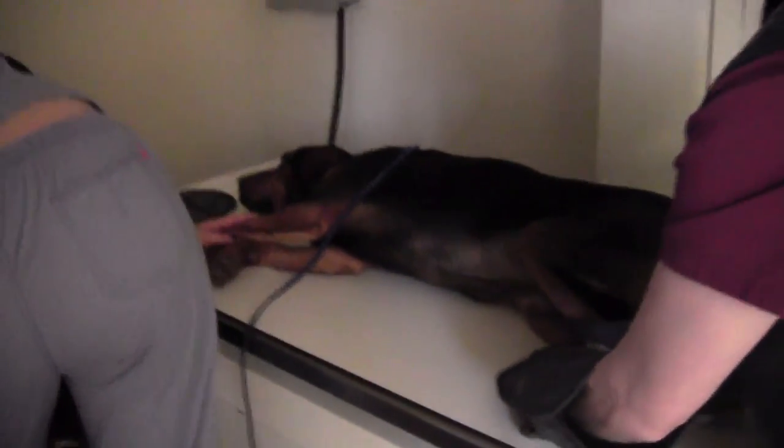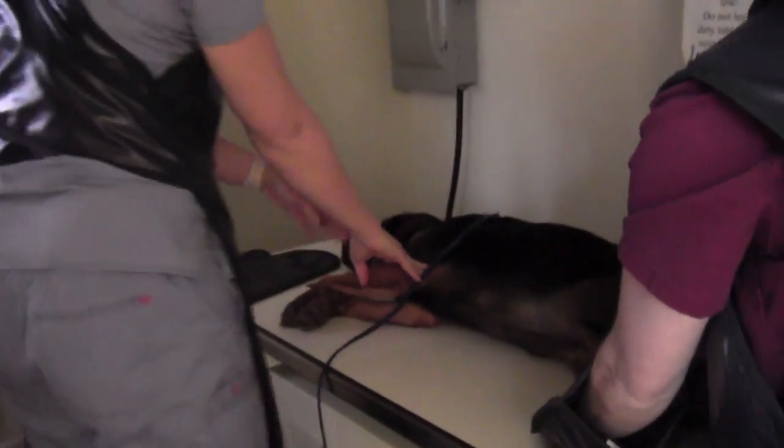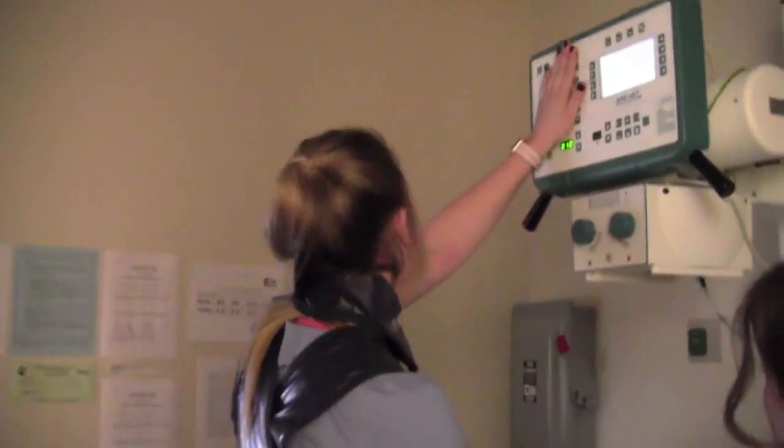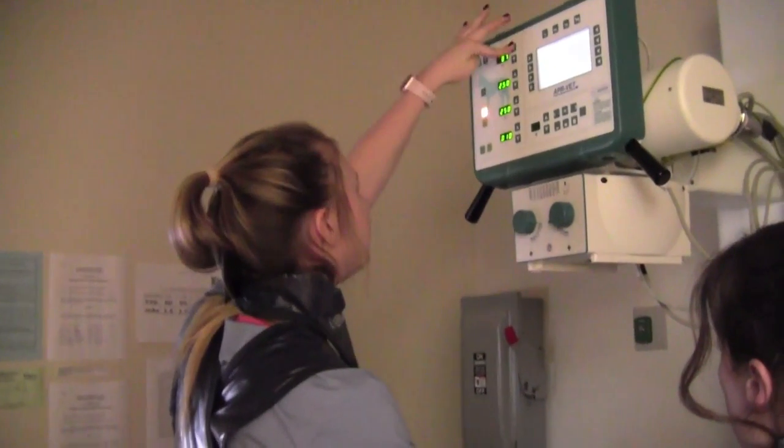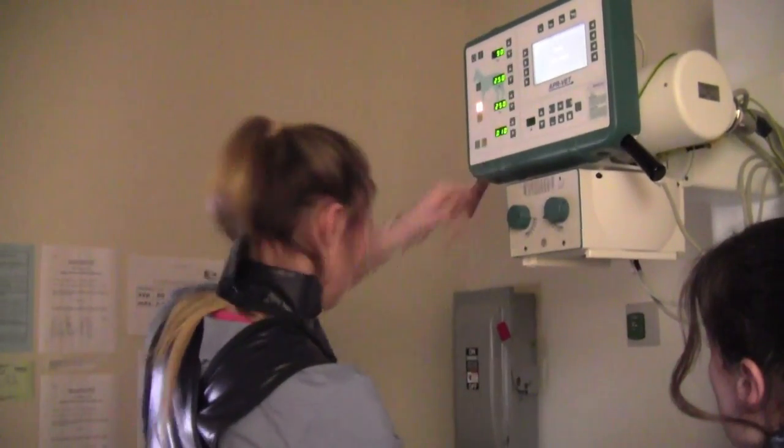If available, you could use sandbags to hold the forelimbs cranially and hold the hind limbs caudally, while keeping the head in a natural position with a sandbag possibly over the neck.